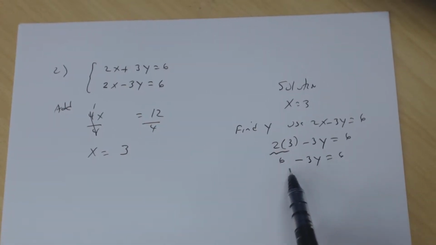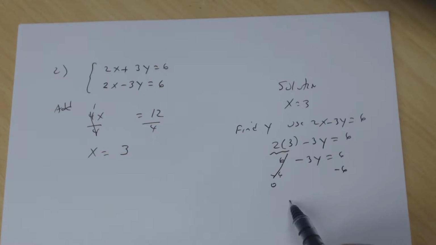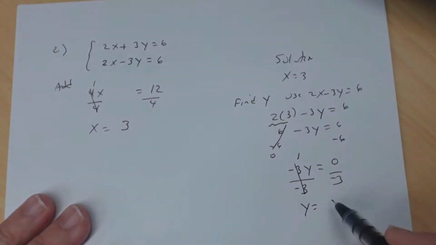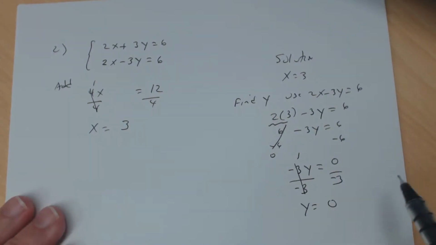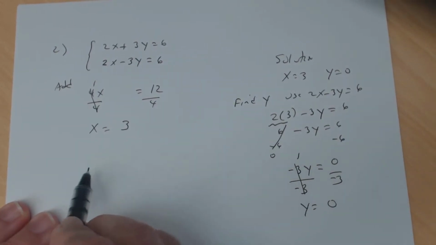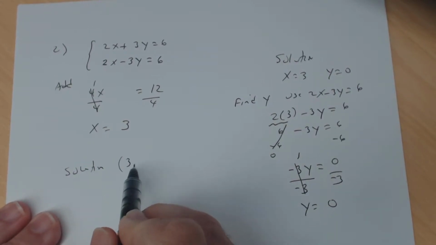All right, so I've got to get y by itself. I'm going to subtract 6 from both sides. 6 minus 6 is 0. 0 minus 3y is negative 3y. Make sure you say negative 3y equals, and then 6 minus 6 is 0. To get y by itself, you divide both sides by negative 3. Negative 3 divided by negative 3 is 1. 1 times y is y. And you've got to know that 0 divided by negative 3 is 0. All right, so I found my y coordinate. My y coordinate is 0. So my solution, as an ordered pair, would be 3, 0.